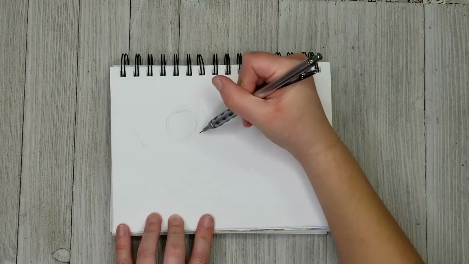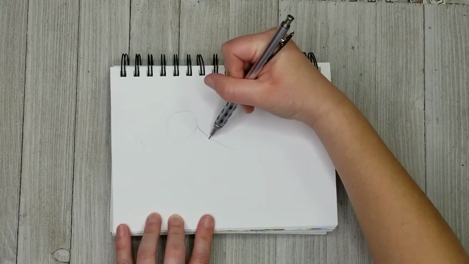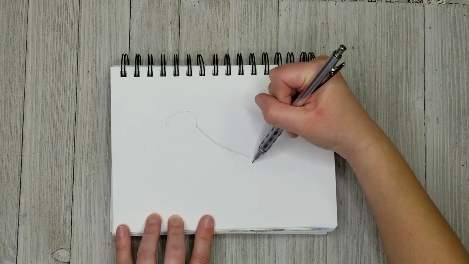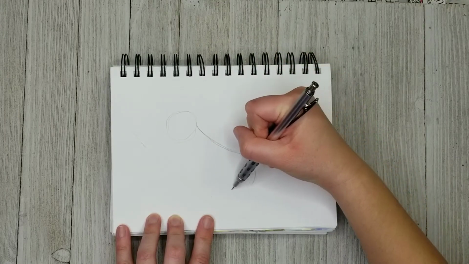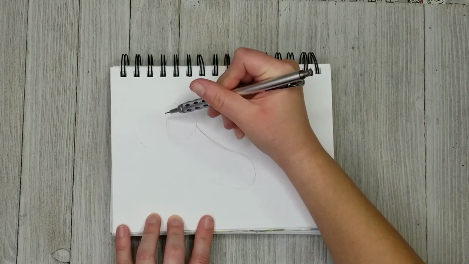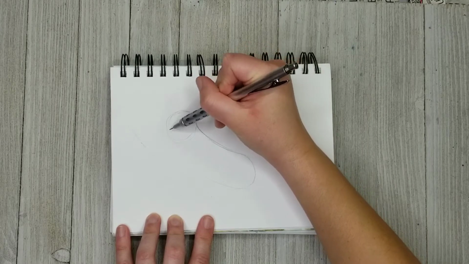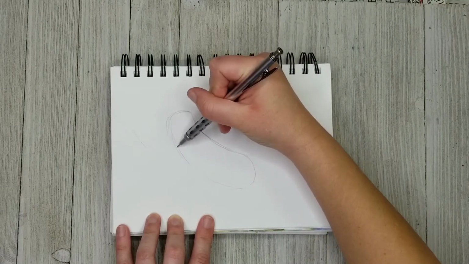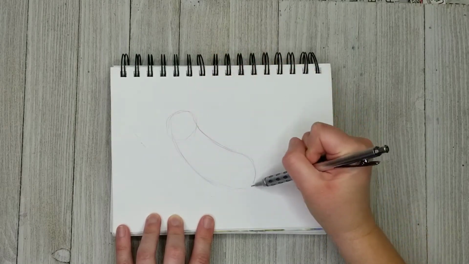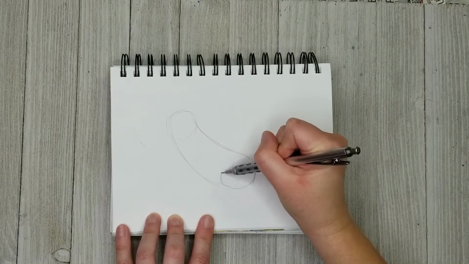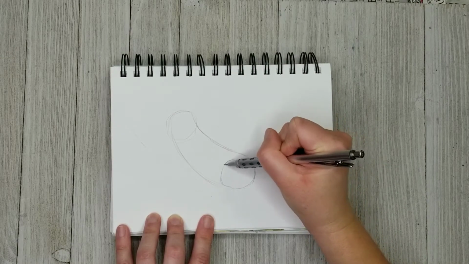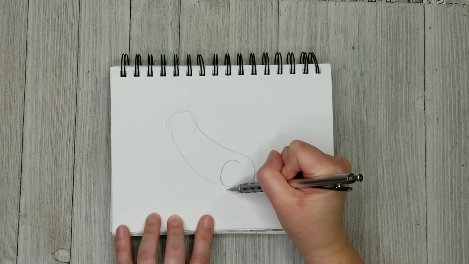And then for the body, I'm really going to elongate it, maybe even exaggerate that. And then we're going to go ahead and draw these back feet.